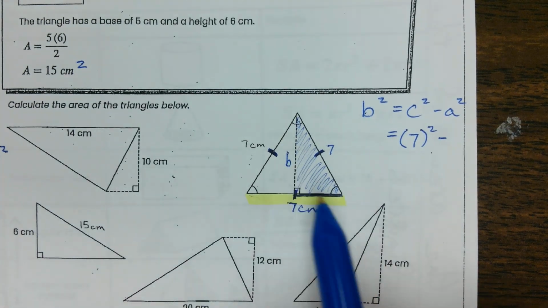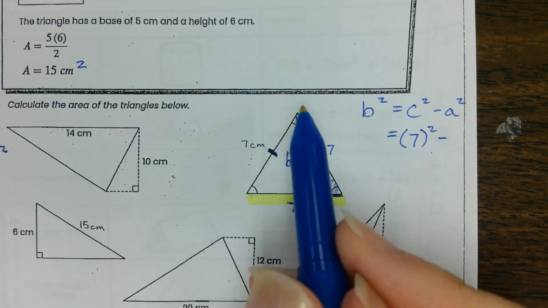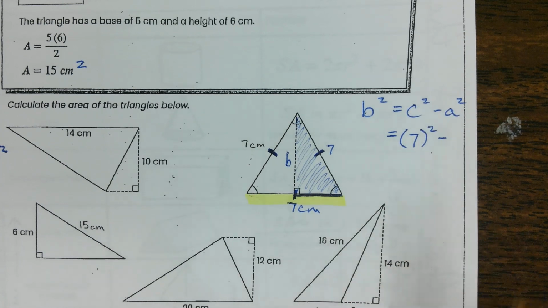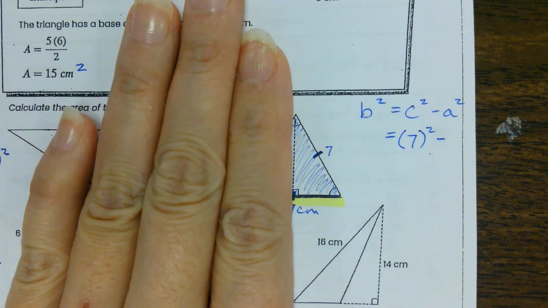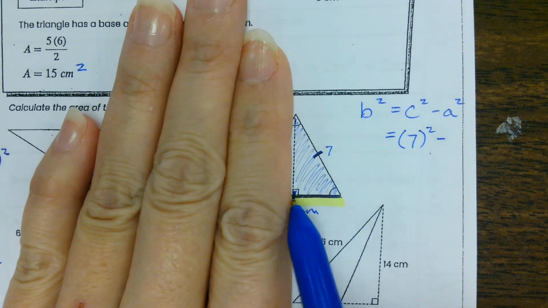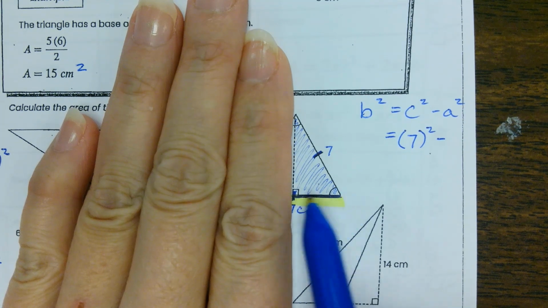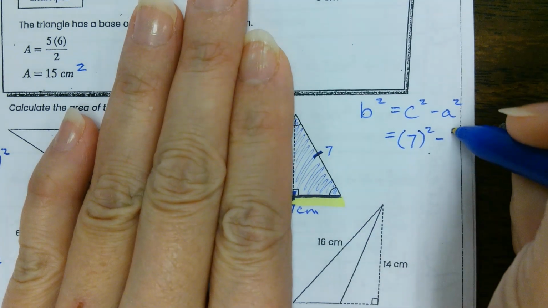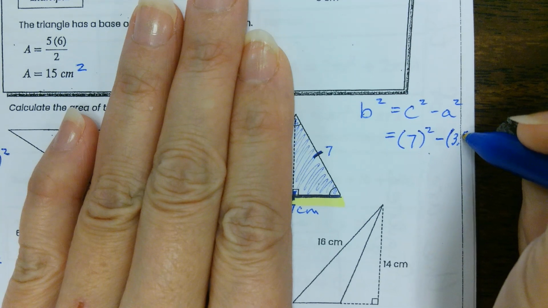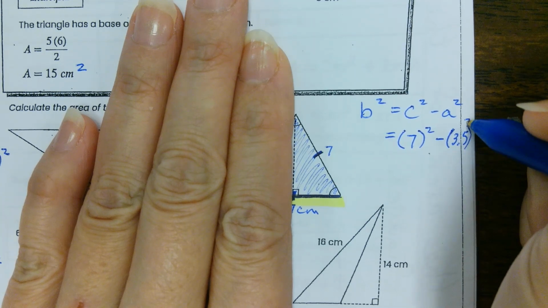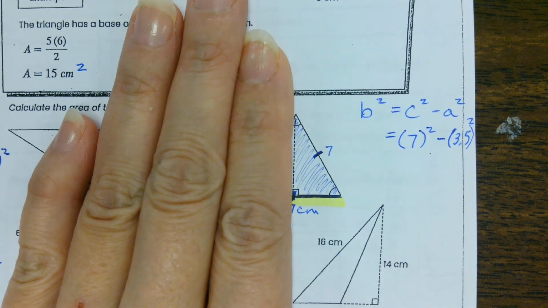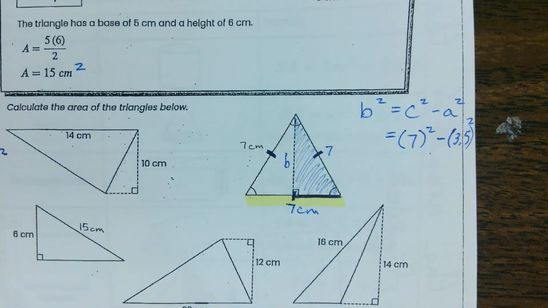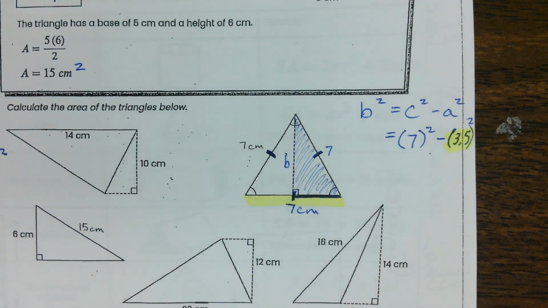Good job. Okay. This whole thing is not a right angle triangle. We can only use Pythagorean theorem on right angle triangles. So if the bottom whole thing is 7, that means this part alone is 3.5. Okay, so be mindful of that part. This is the tricky part.